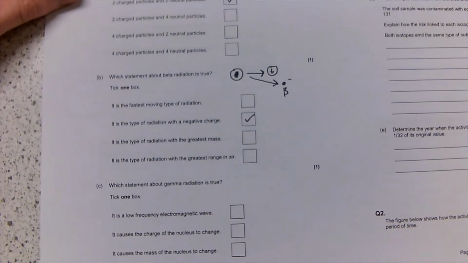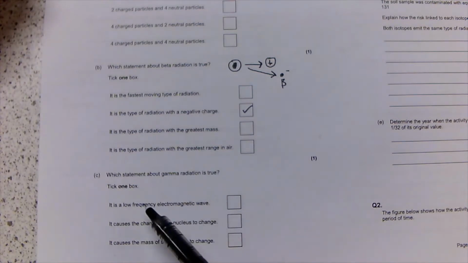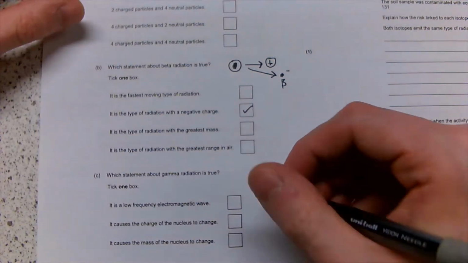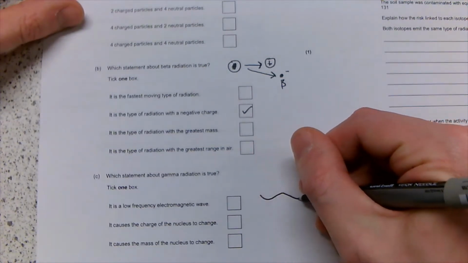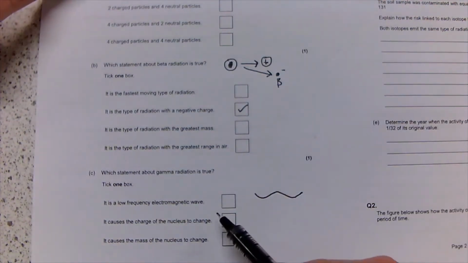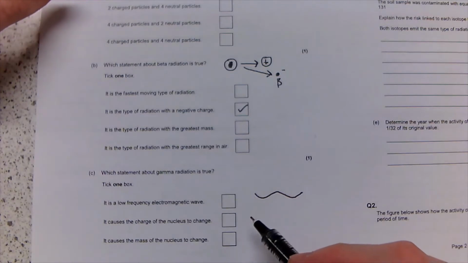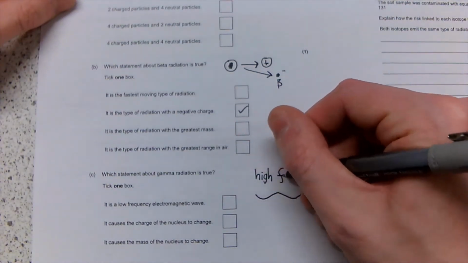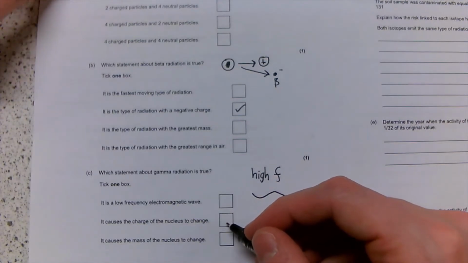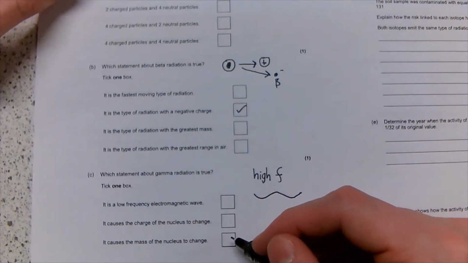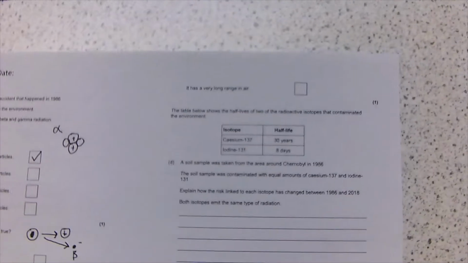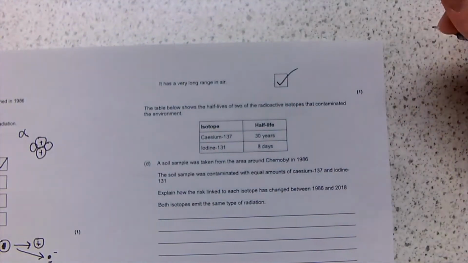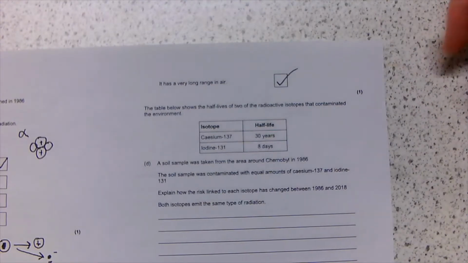Lastly, question 1C. Which statement about gamma radiation is true? Tick one box. Gamma radiation is an electromagnetic wave. It is not low frequency. It is very high frequency. It does not cause the charge of the nucleus to change or the mass of the nucleus to change, which means it has to be our answer all the way over up here. It has a very long range in air, which it does. It has the longest range of all types of radiation.